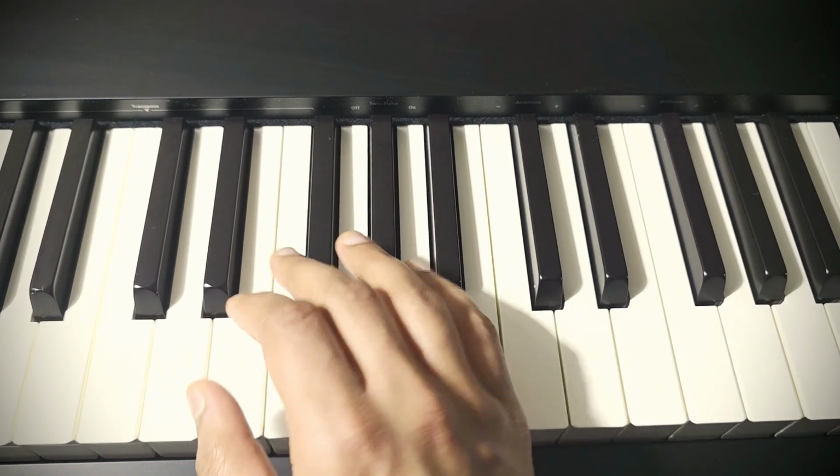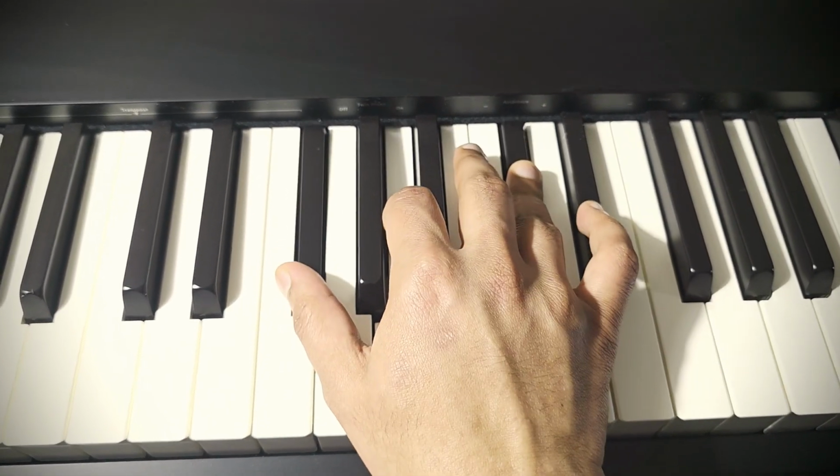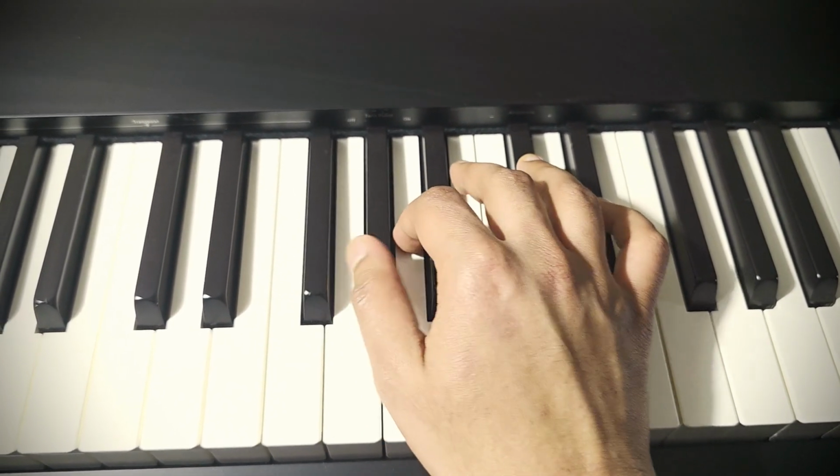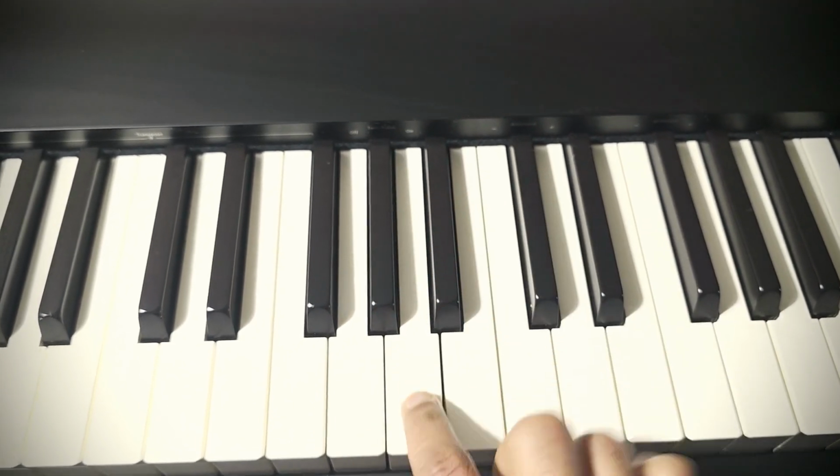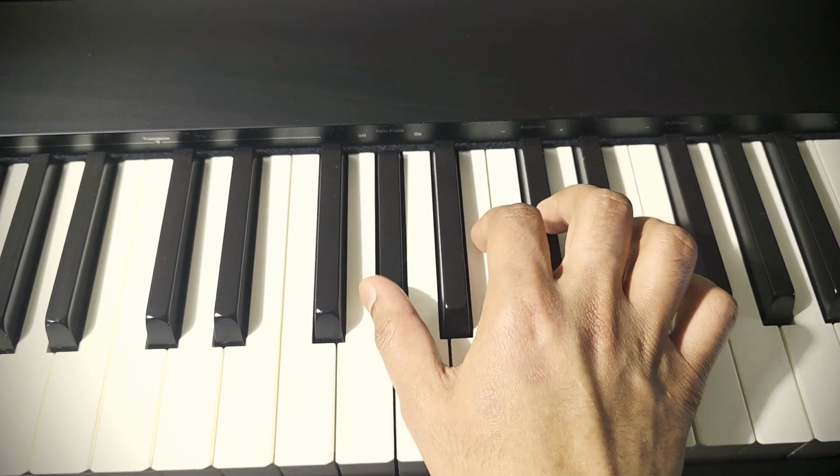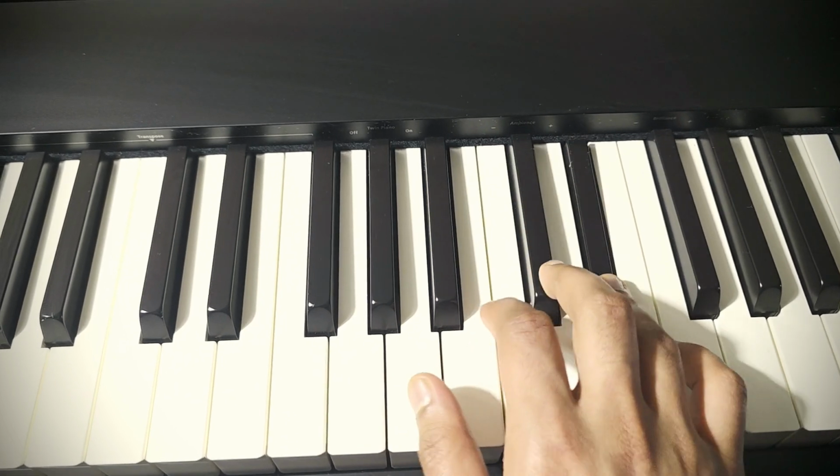You just got to move each finger to the next note in the scale. Let's try that again. This one is going to move here. This one is going to move here. And this one is going to move here.